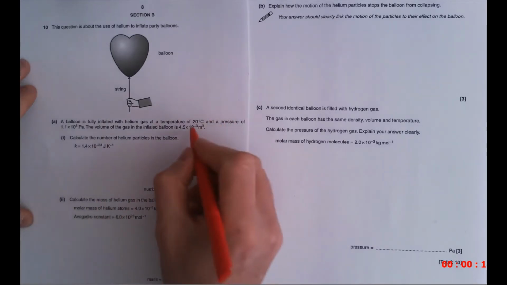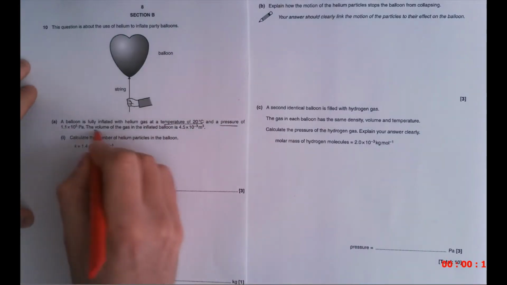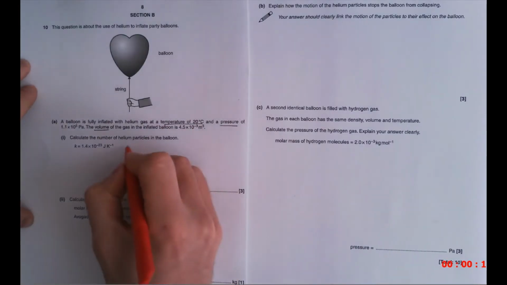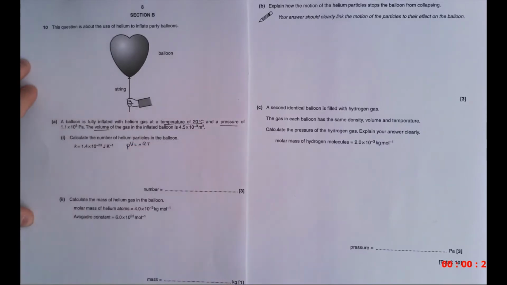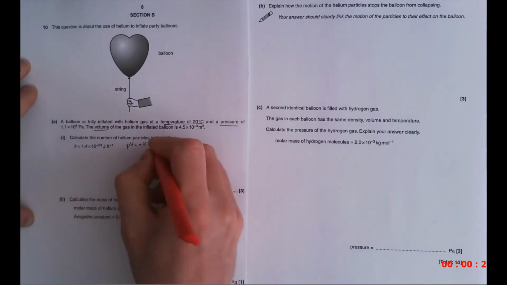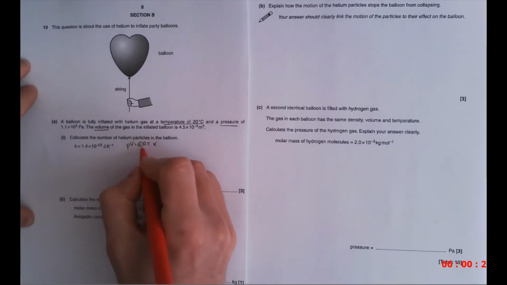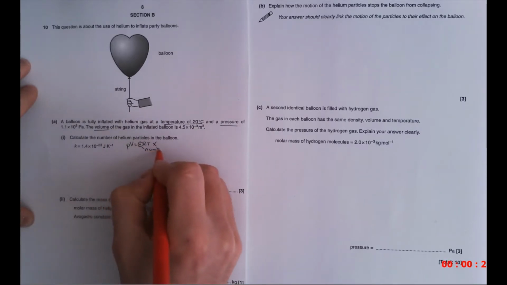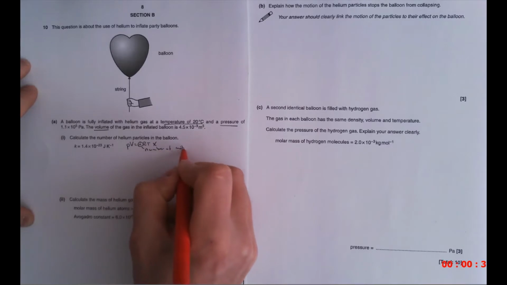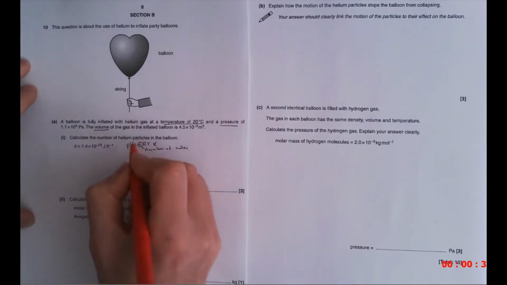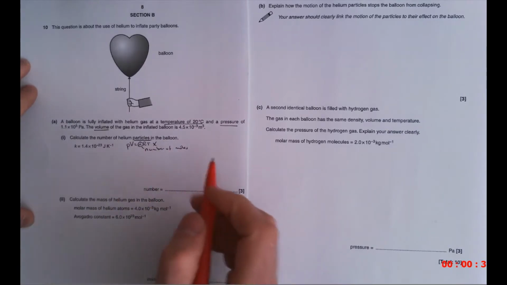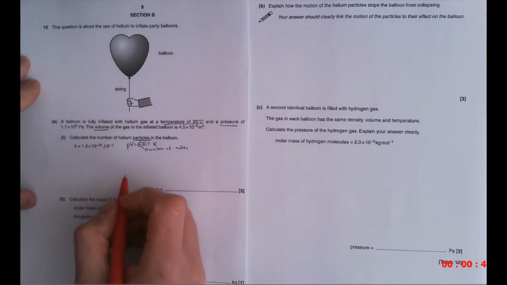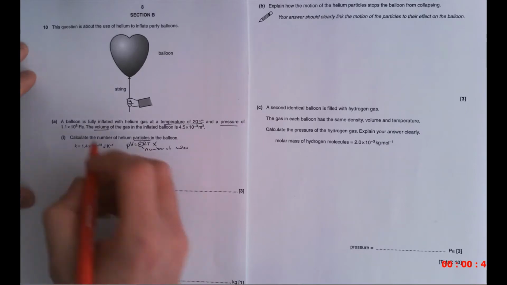So we've been given the temperature, the pressure and the volume of the gas. So the first thing that usually comes into my mind is PV equals nRT, which is the ideal gas equation. Now we can't use this one. Why? Because this is the number of moles and we're being asked for the number of particles. So if you try and use this equation, you'll get the wrong answer. So you need to use the per particle version of the same equation.